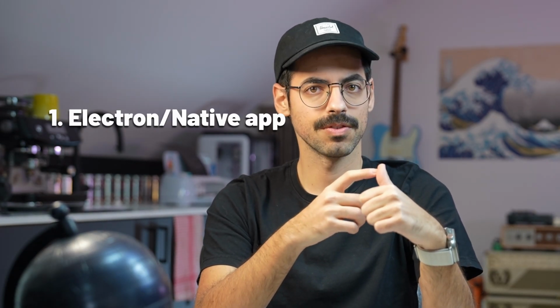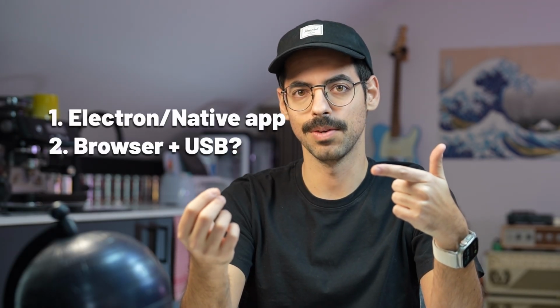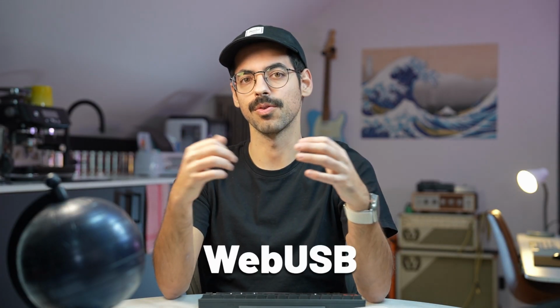Now, since we were web-based, we basically had two options. Number one was to create an Electron wrapper, or God forbid, a native app. And number two was to make the USB connectivity work in the browser. And after some initial research, I landed on WebUSB.